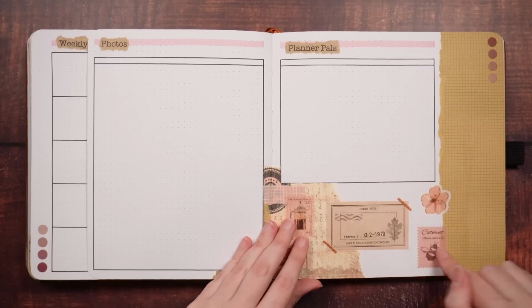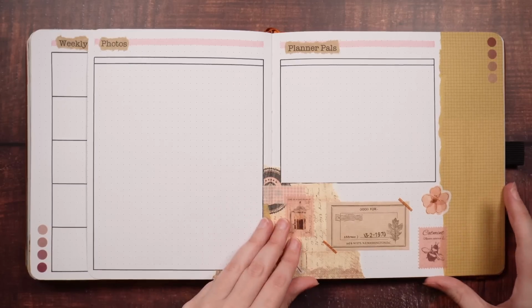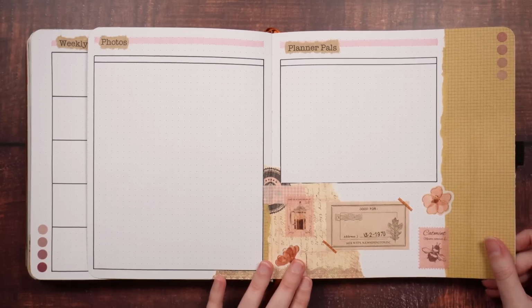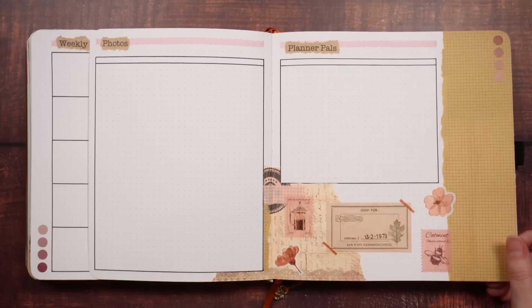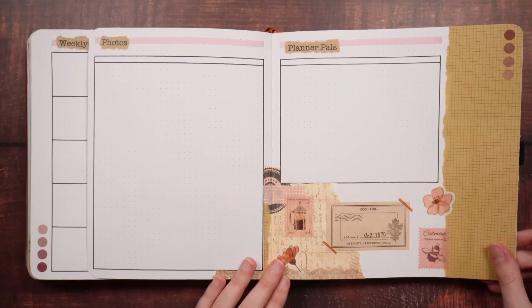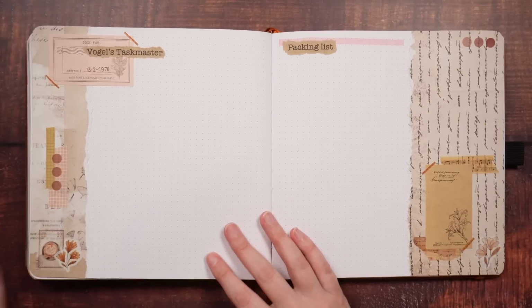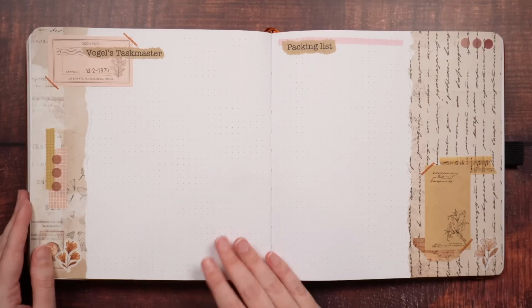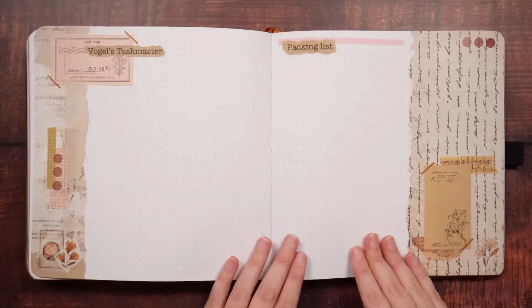I thought I could use this space for a brainstorm, but honestly I probably am not going to, so I just filled it with some more decoration. I might go back in and collage a little bit more here if I want to. At the moment I'm pretty happy with it, but I might go add some more. And then after this we have some bonus pages, in particular Vogel's Taskmaster, or his birthday celebration that I'm planning, and a packing list for when I go away.